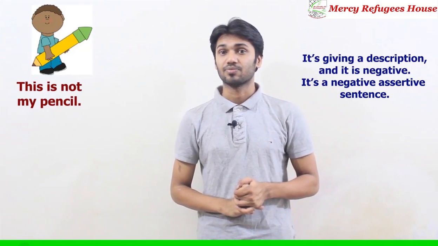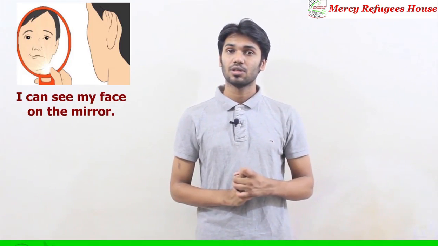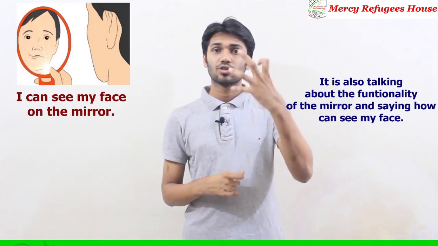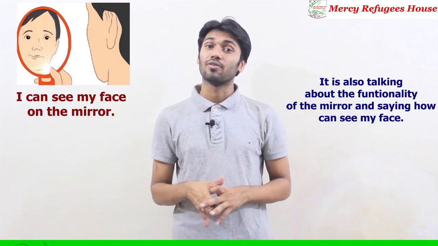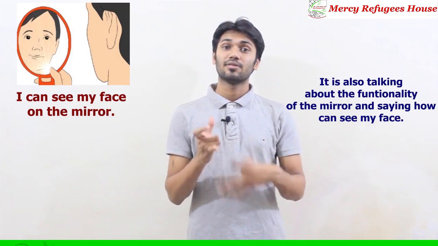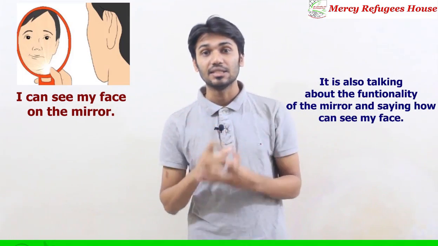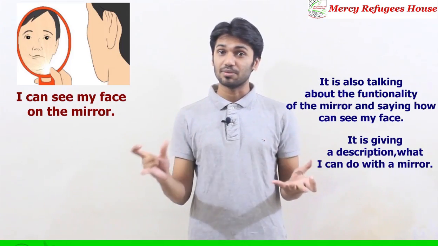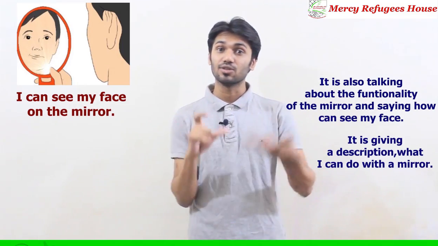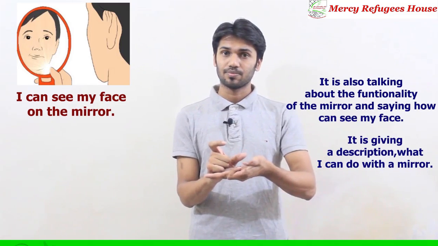The next one is, I can taste food with my tongue. Just like the nose, it's talking about the functionality of the tongue. And it's an assertive sentence. It's a description. I can see my face in the mirror. It is also talking about the functionality of a mirror and saying how I can see my face. It's giving a description of what I can do with a mirror. So it's an assertive sentence.